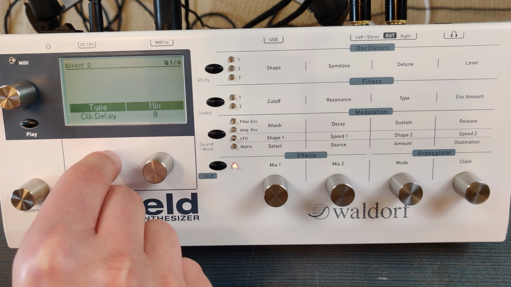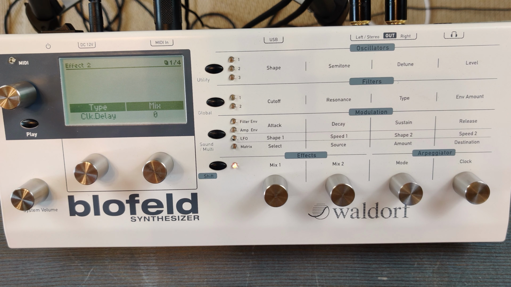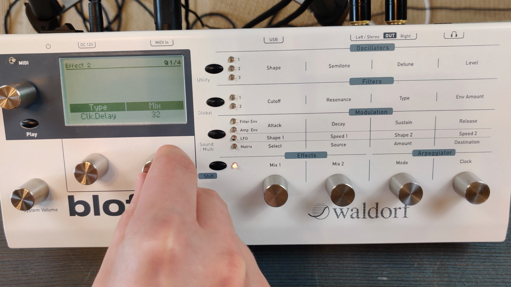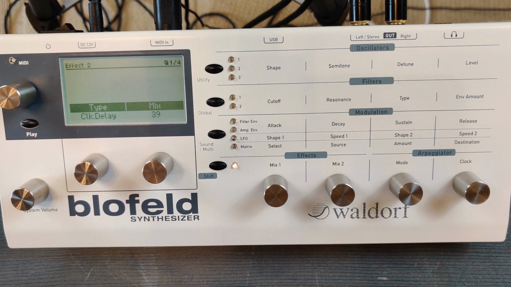So we're going to change the effect to the clocked delay. And we're going to change the parameter slightly.